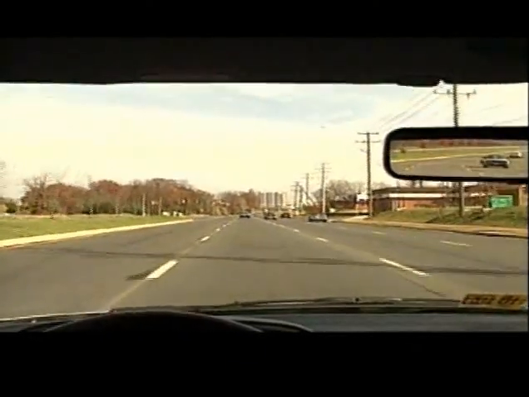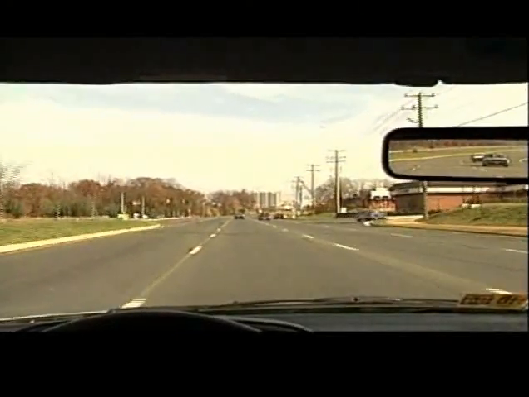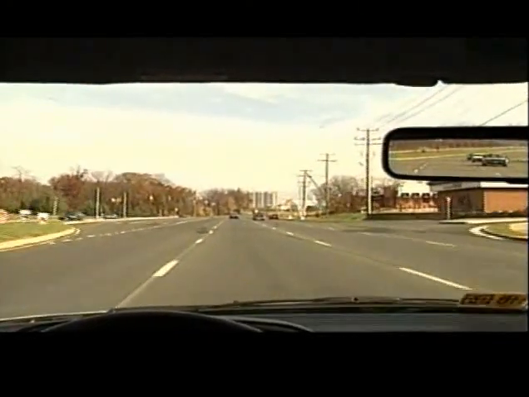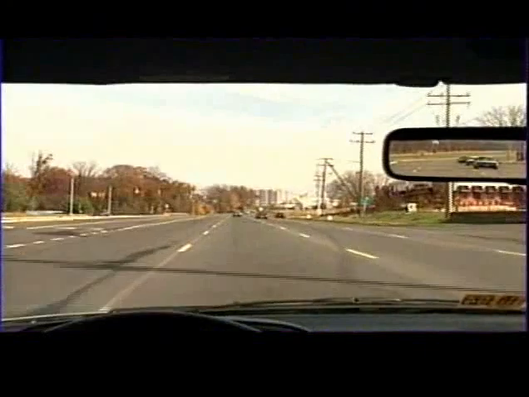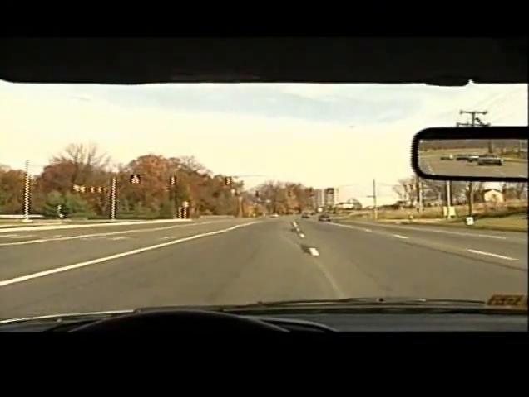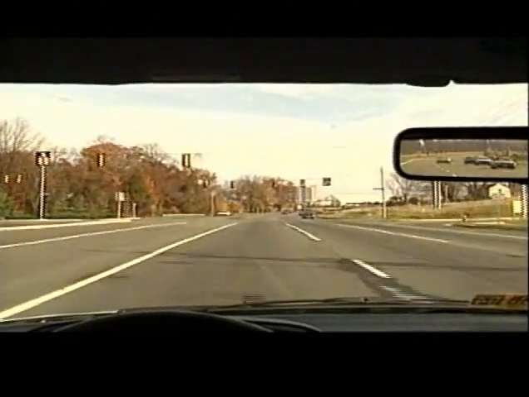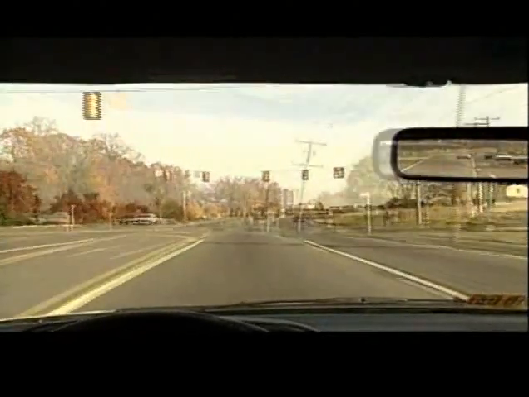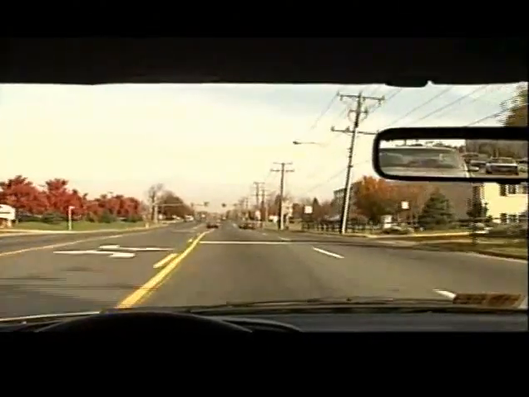Let's try one more. Check your front and rear zones by scanning ahead and checking your mirrors. Check your blind spot, use your signal, then move over smoothly. If necessary, wait for traffic to clear to provide you with a safe gap to change lanes.